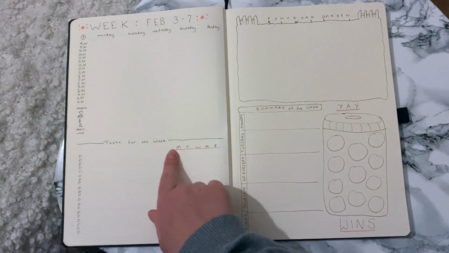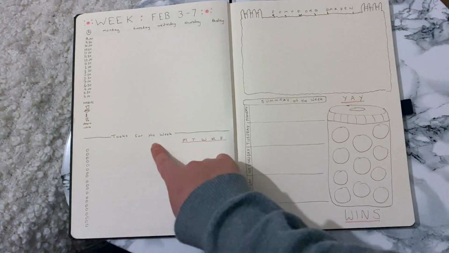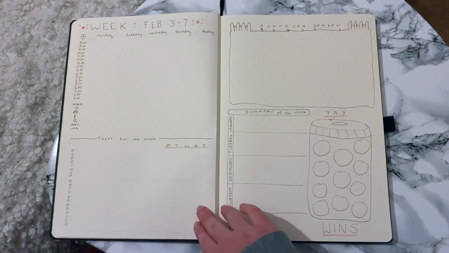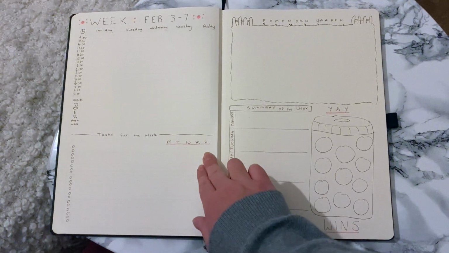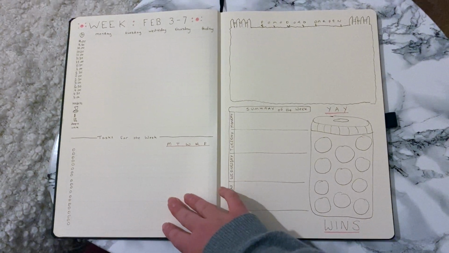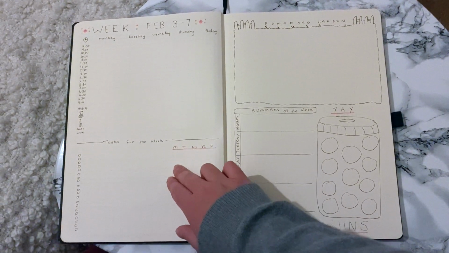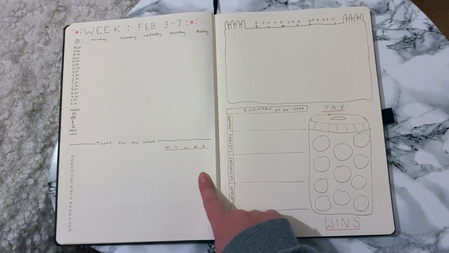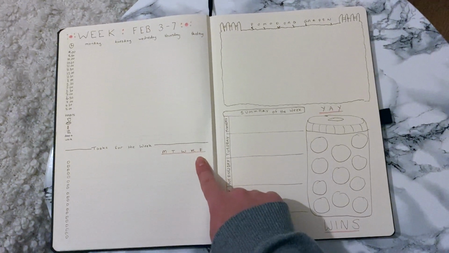And then over here I have my tasks for the week. So this is sort of like a rolling task list, as in like very traditional bullet journal, and the days that I can assign to each task. So I can mark a little X beside one of the days here when I do the task on a given day. So that's how it will be marked here.